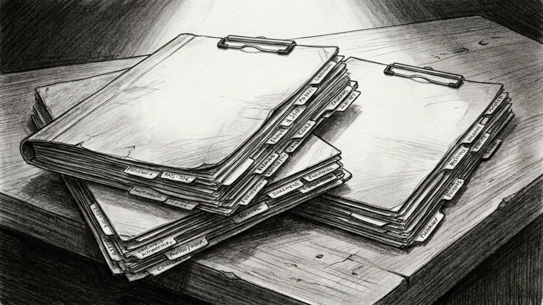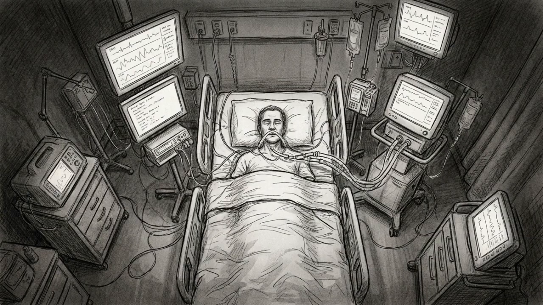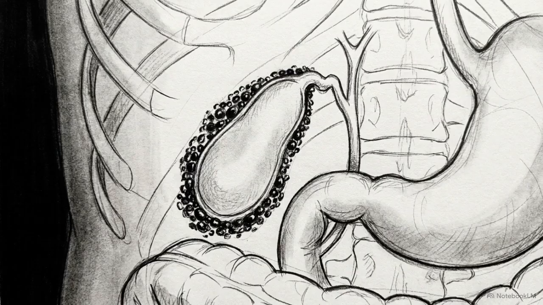There are 2 high-risk variants of cholecystitis that present atypically. Acalculous cholecystitis occurs in critically ill ICU or trauma patients entirely without gallstones. Emphysematous cholecystitis occurs primarily in older diabetic males, driven by gas-forming organisms in the gallbladder wall, requiring emergent surgical resection.